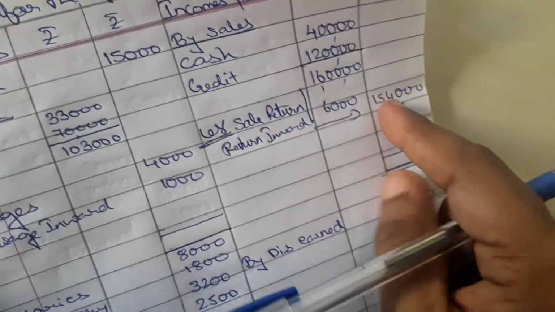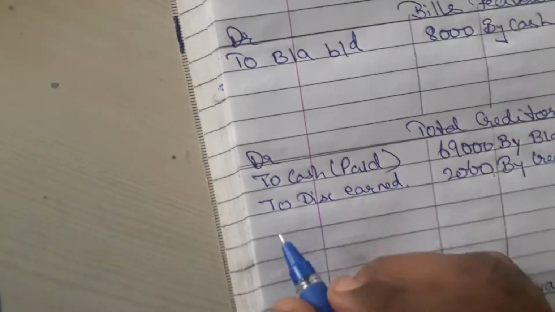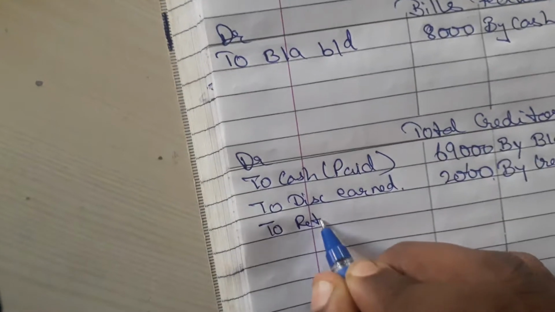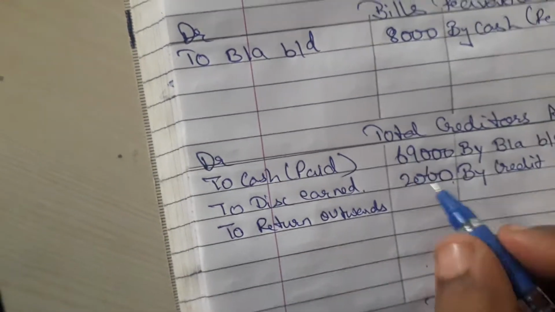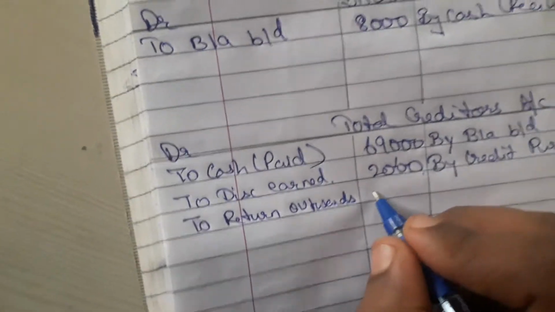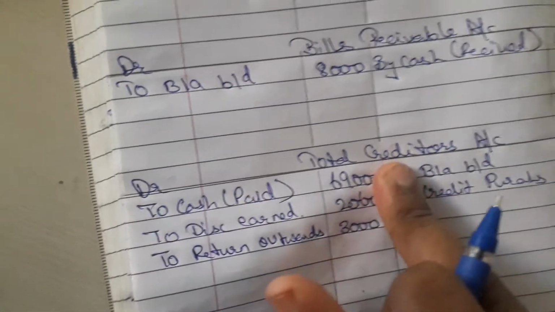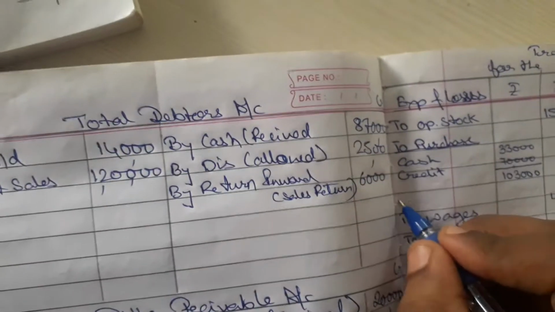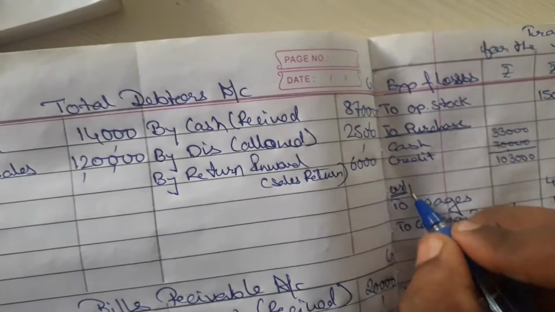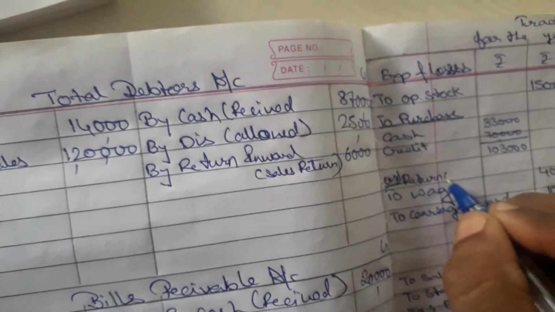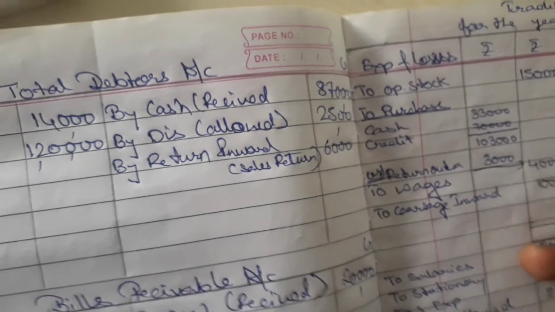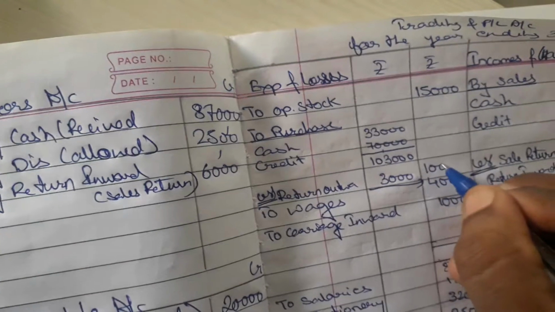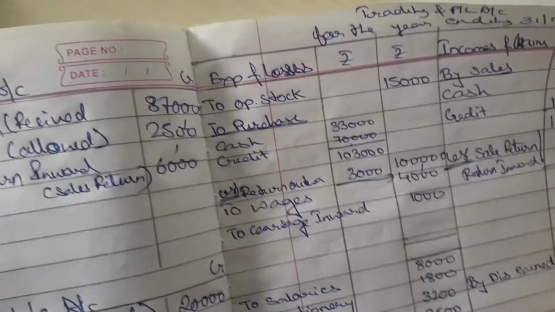The next one is return outwards. Return outwards will be literally opposite of it. Clear? So to return outwards. So return outwards will be how much? 3,000. One will come in creditors account and one will go where? Less in purchase return. So return outwards, that is how much? 3,000. So we have to less it and take it to the outer column. So that is 1 lakh.